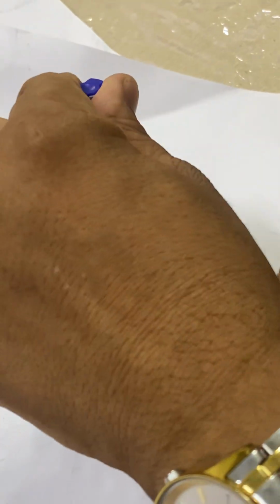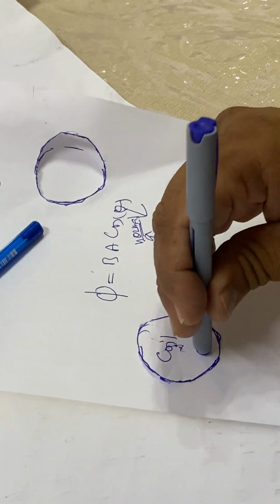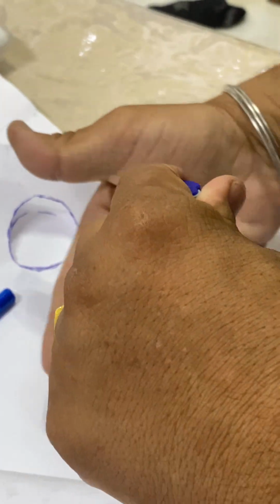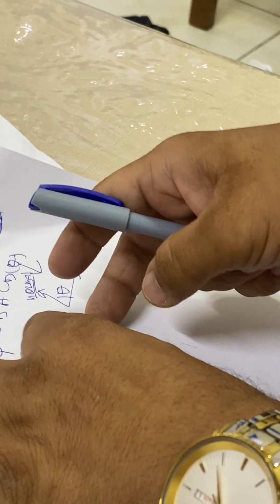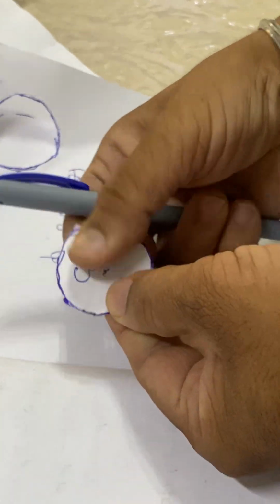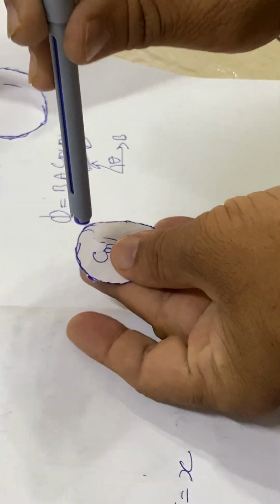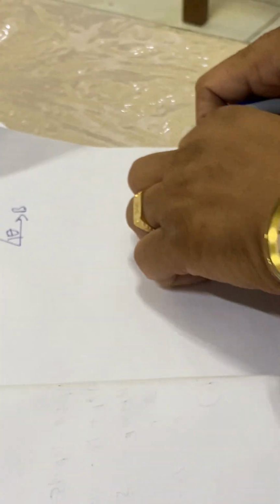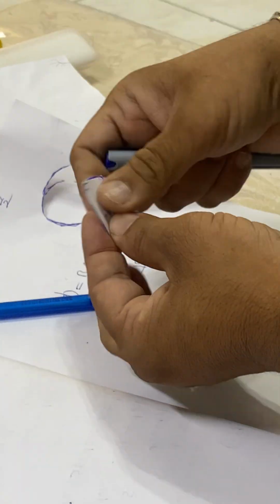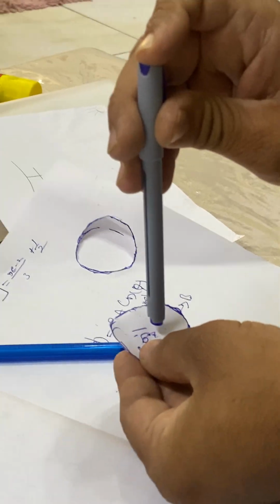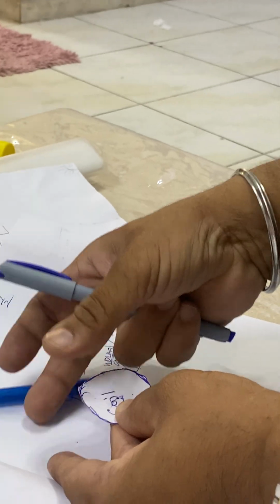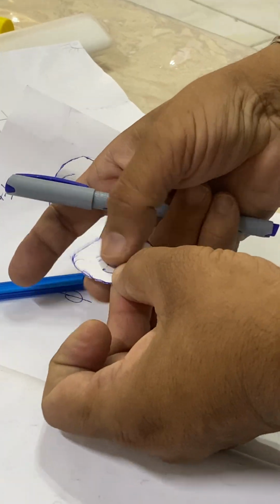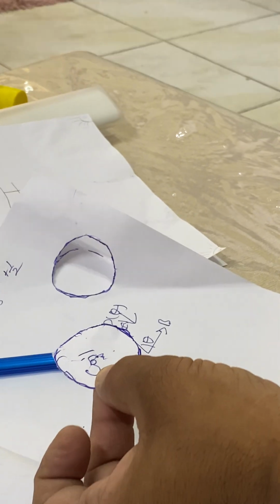Now if I say this is the plane, a plane like this coil, the plane of the coil, and this is the direction of the magnetic field. Now the magnetic field, this pen, and this paper are perpendicular. This paper is the plane of the coil now.